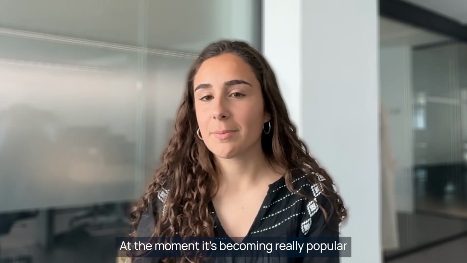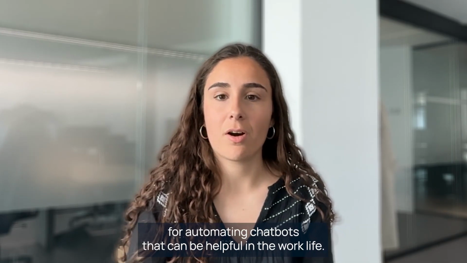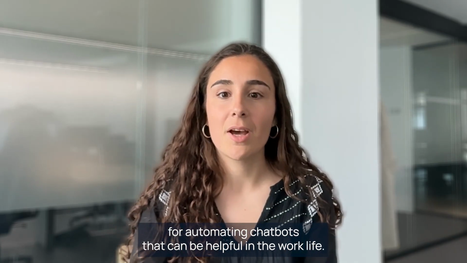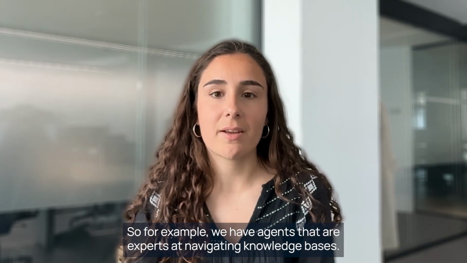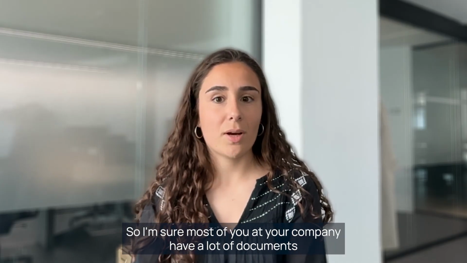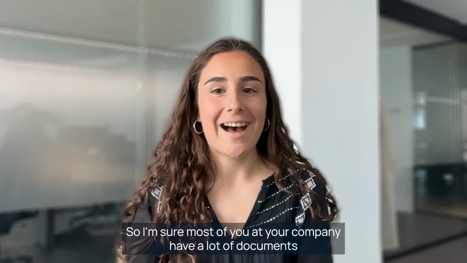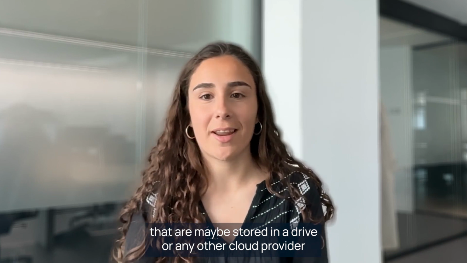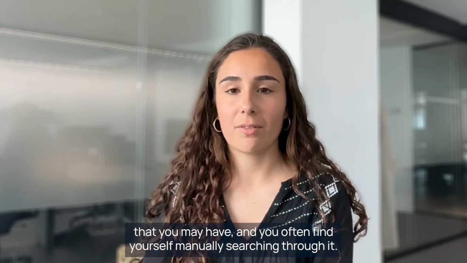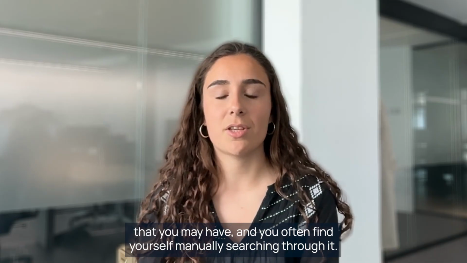At the moment, it's becoming really popular for automating chatbots that can be helpful in your work life. For example, we have agents that are experts at navigating knowledge bases. I'm sure most of you at your company have a lot of documents stored in a drive or any other cloud provider, and you often find yourself manually searching through it.